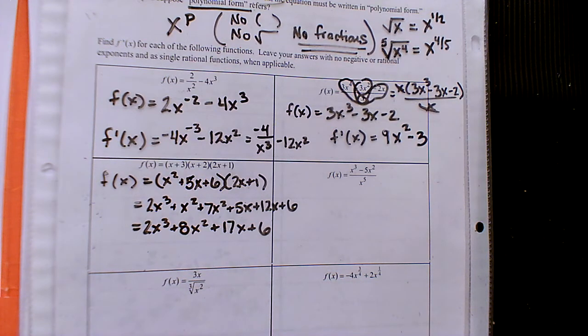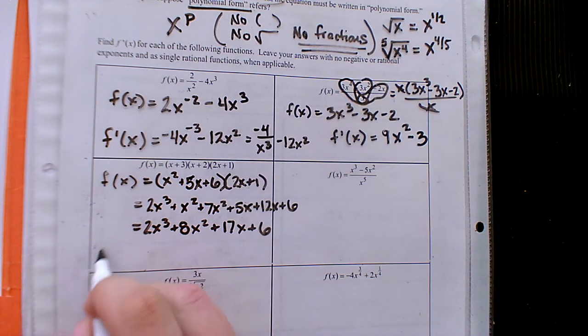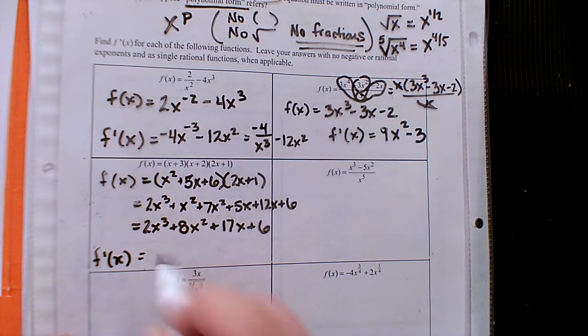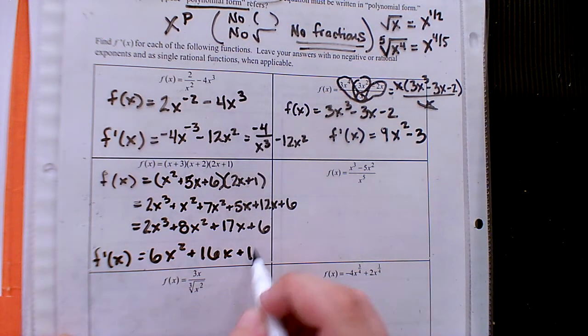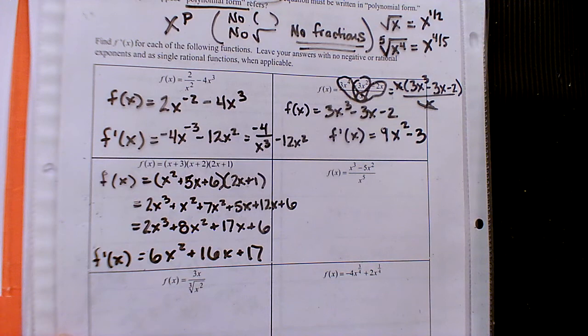Does that look good so far? Check my math, is that what you have? Okay, this is the original function. We didn't do any derivative yet. So now that everything's in polynomial form, let's use our shortcut. 6x squared plus 16x plus 17.